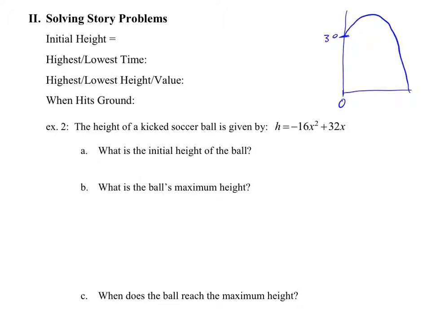But okay. These notes are going nowhere fast. Okay. Initial height, the starting height's always going to be the y-intercept, right?